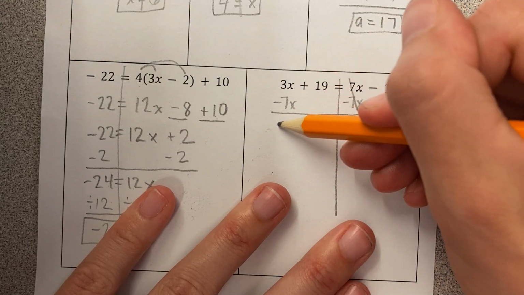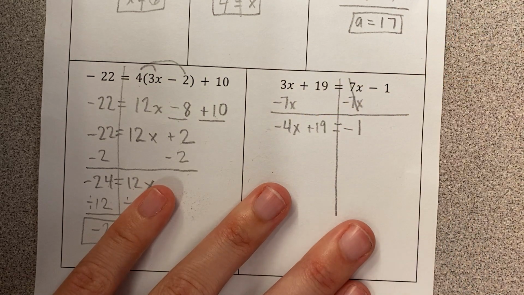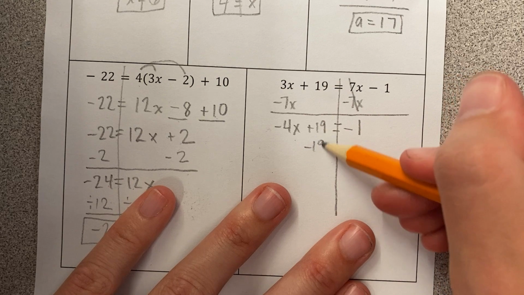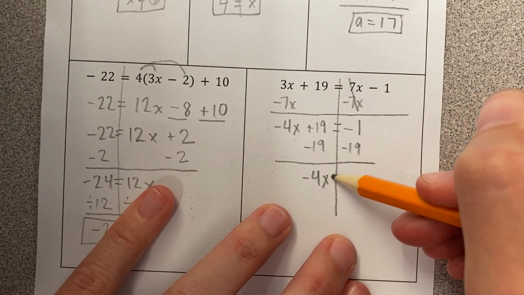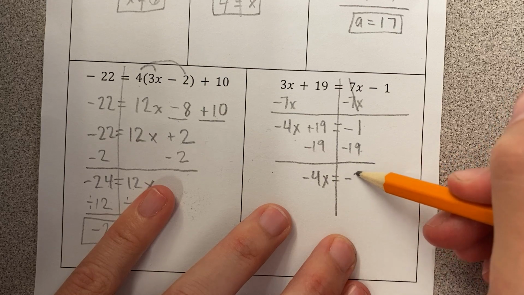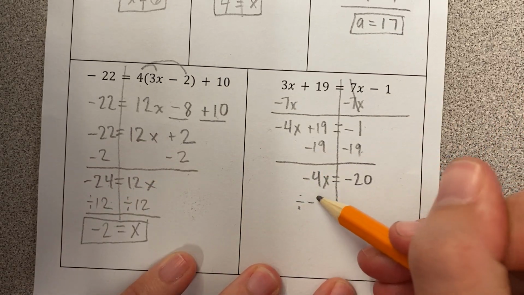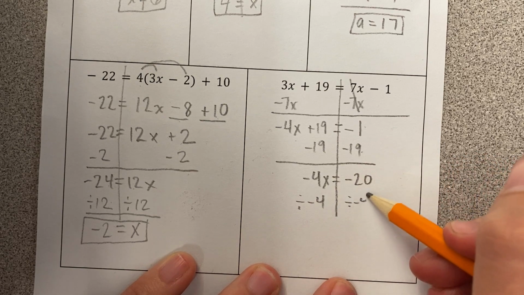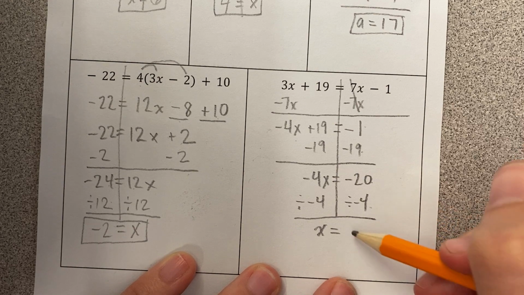Okay, 3 minus 7 is negative 4. I'm bringing down plus 19. Okay, now I'm looking to get x by itself. I'm going to subtract 19 from both sides. Negative 1 minus 19 is negative 20. X is being multiplied by negative 4, so I'm going to divide by negative 4. Negative divided by negative is positive.